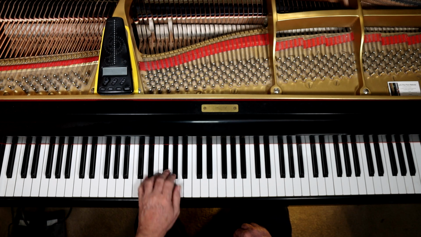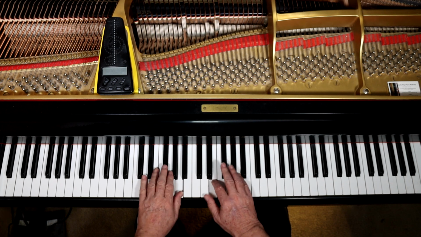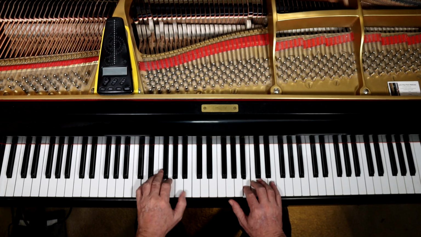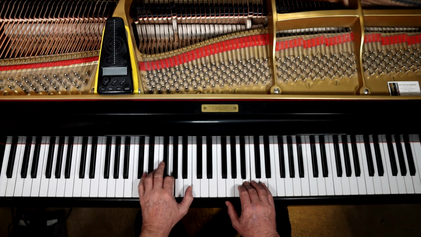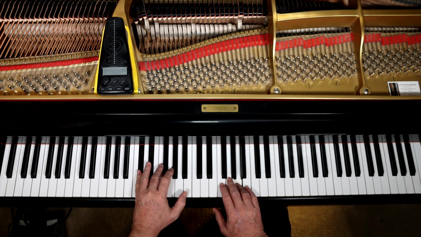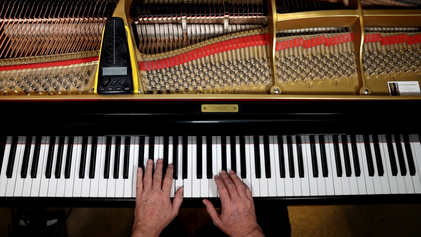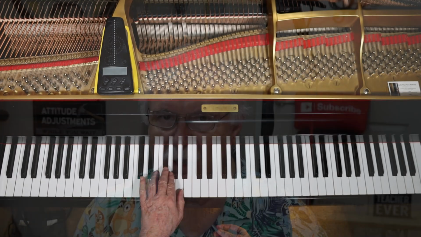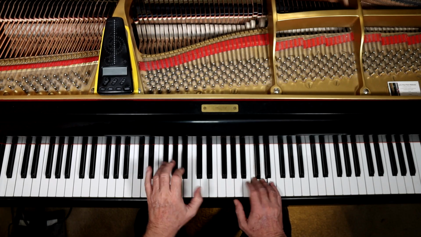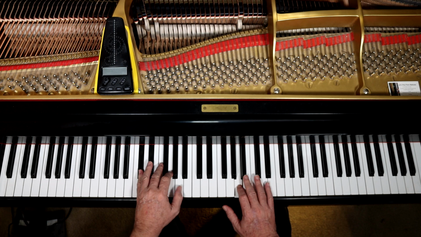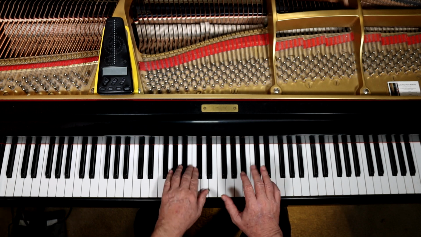How about different patterns? You don't have to use quarter notes. If I get the chords right, I can try different patterns for the left hand.